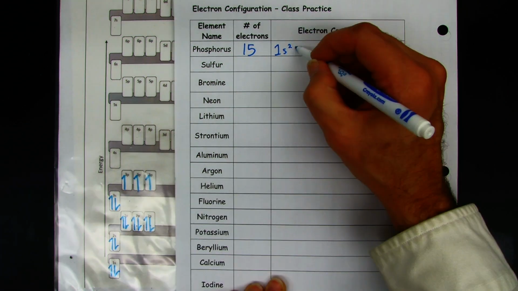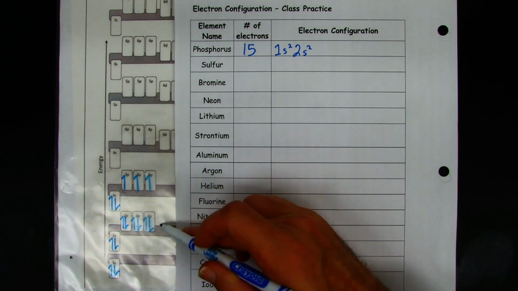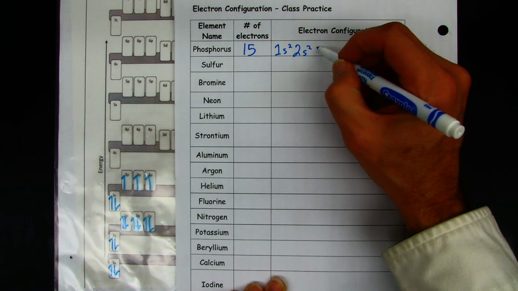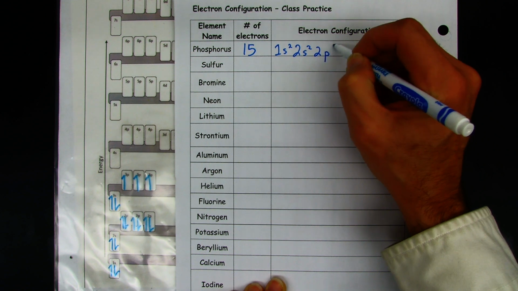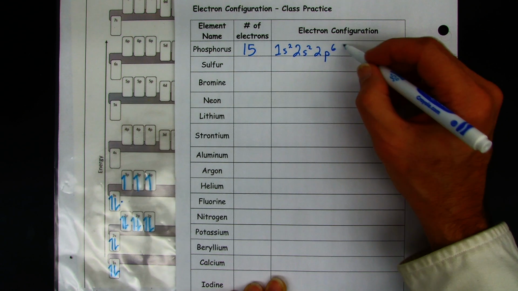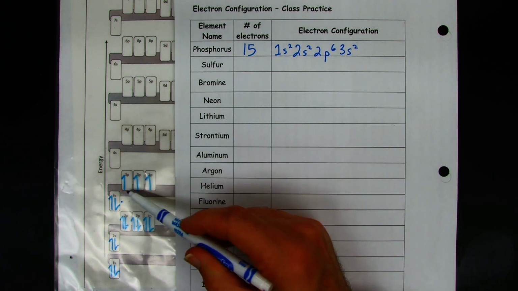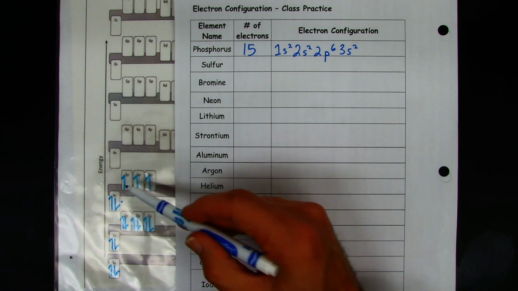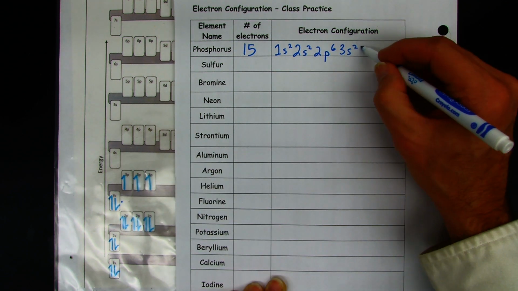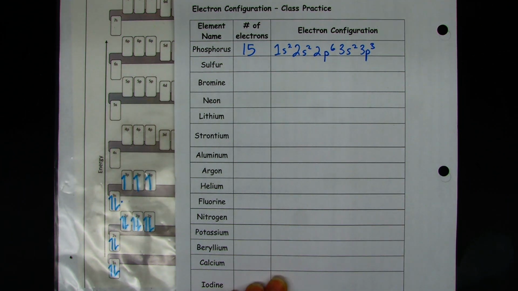Now the 2s, we have 2 electrons in there. Now we have the 2p with 6 electrons, so there's 2p6. We next have the 3s with 2 electrons, so that's 3s2. And then we have the 3p with 3 electrons in there, so 3p3. And so that is the electron configuration for phosphorus.